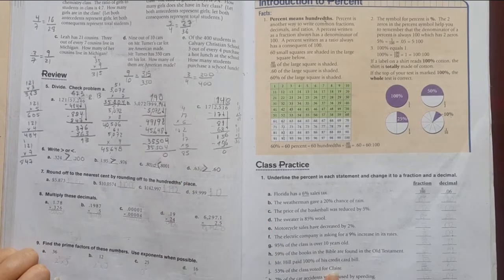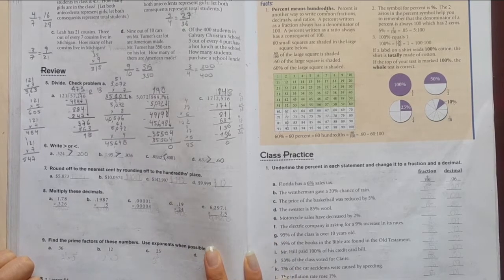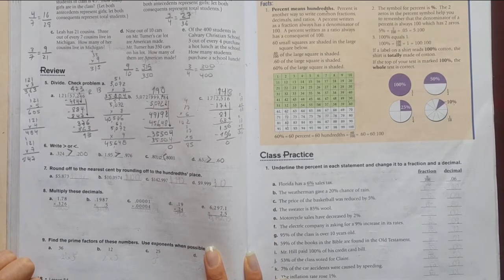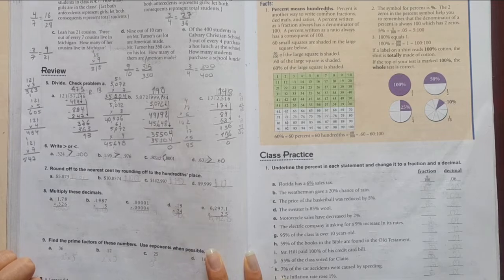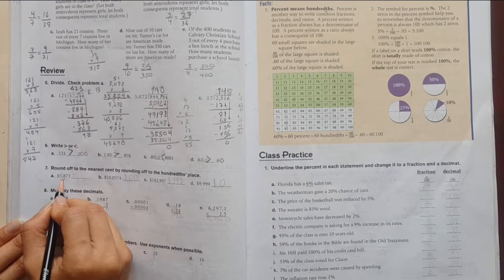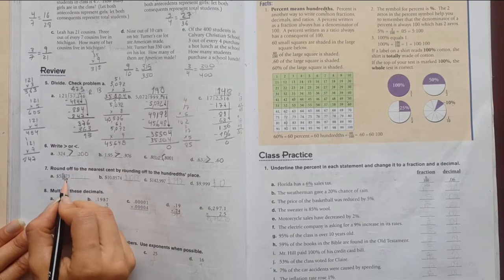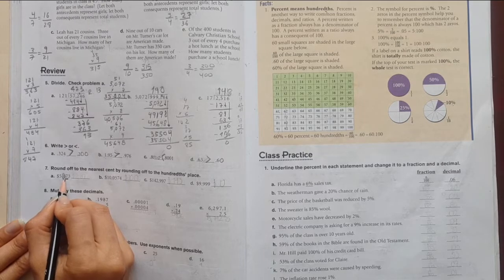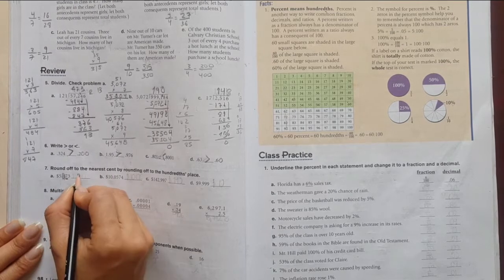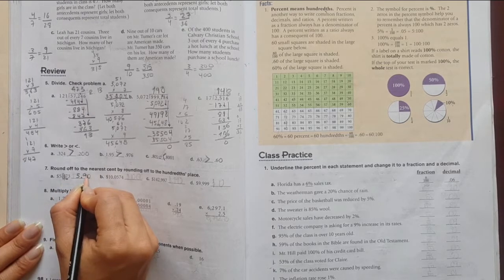0.63. Good job. Here says round off to the nearest cent by rounding off to the hundredths place. So here, I need to round off the number 8. This is the cent. El centavo es el que está más cerca al punto. So I circle 8 and I underline 7. 7 is more or less than 5? More. So what happened with the number 8? Change to a 9. It is 5.9 and the rest of the numbers, zeros.